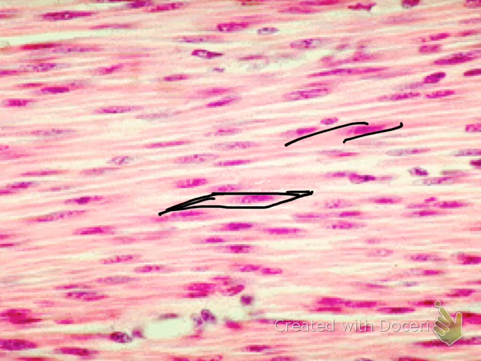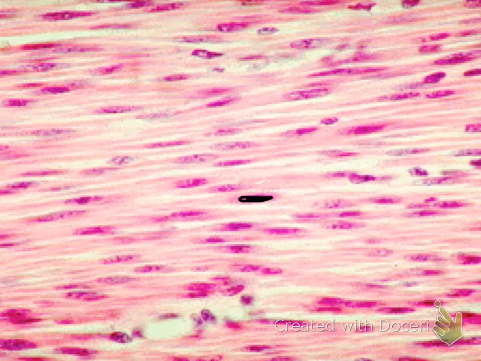The first thing you should notice about this tissue is the shape of the cell is a spindle shape, which means they are thicker in the middle and then they kind of taper off narrowly toward the edges. They too have a centrally located single nucleus per cell, and they do not have striations. Therefore, this tissue is your smooth muscle tissue.